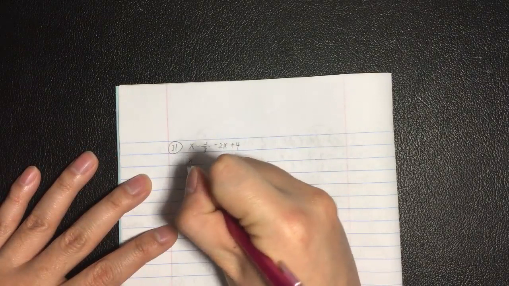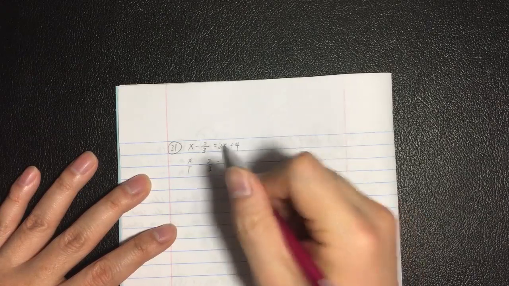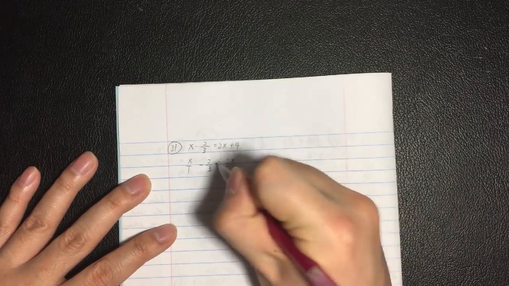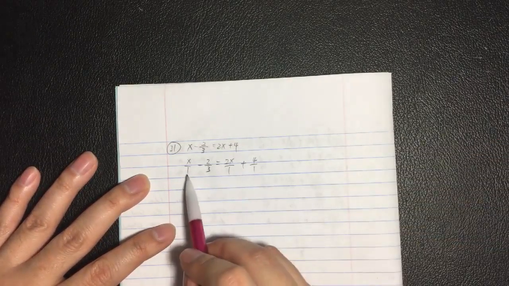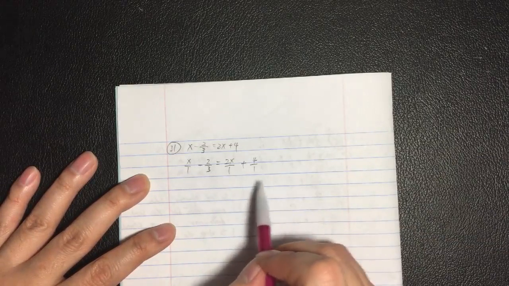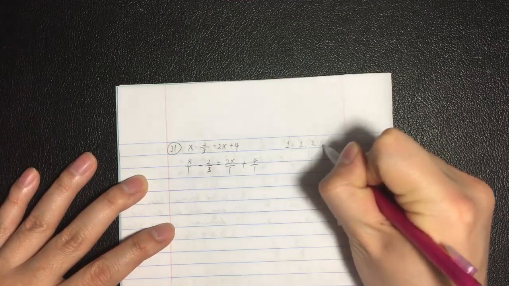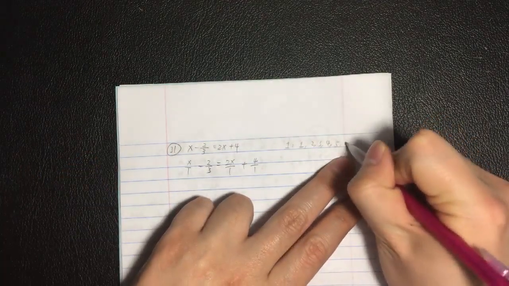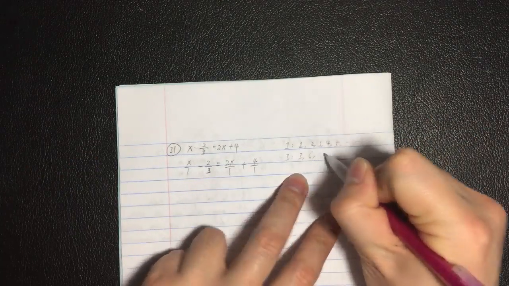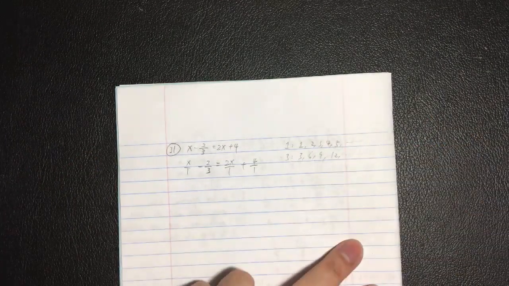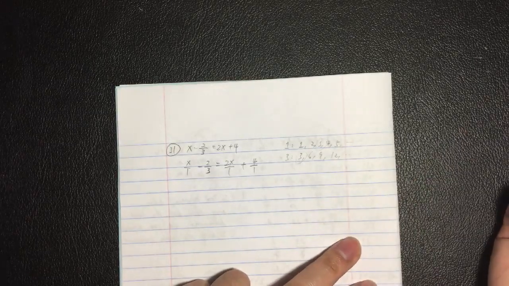So I rewrite x as x over 1. 2 over 3 stays the same. I rewrite 2x as 2x over 1. Rewrite 4 as 4 over 1. Next, we find the least common denominator. Multiples of 1 are 1, 2, 3, 4, 5, and so on. Multiples of 3 are 3, 6, 9, 12, and so on. So the least common multiple is 3.